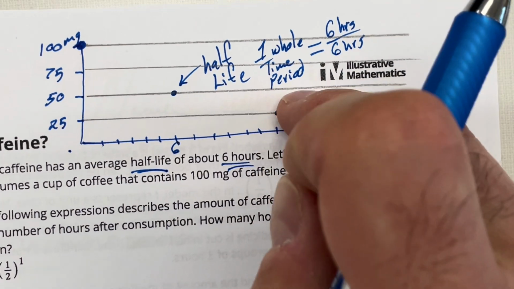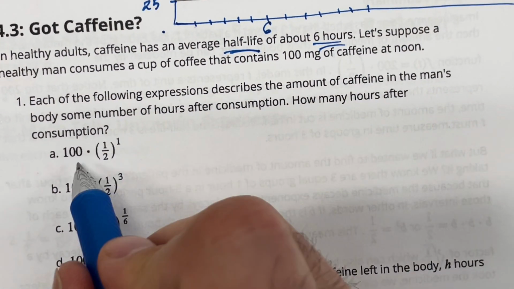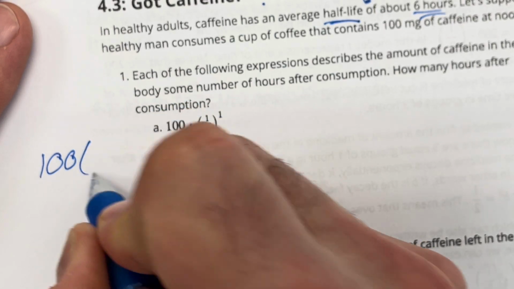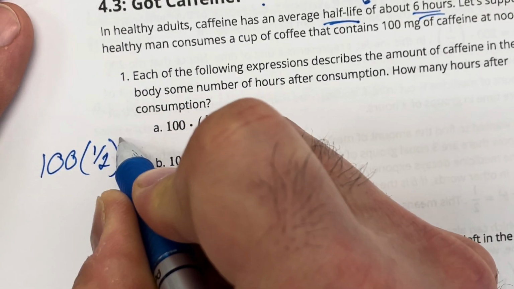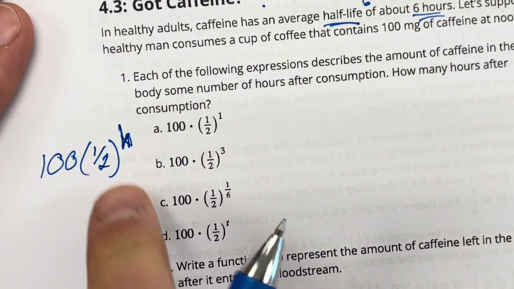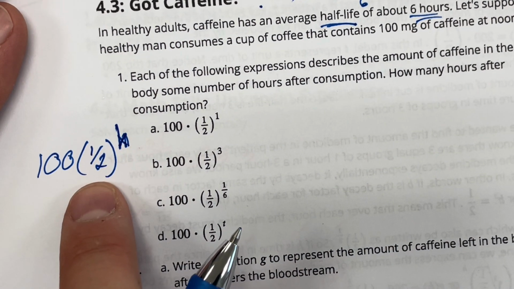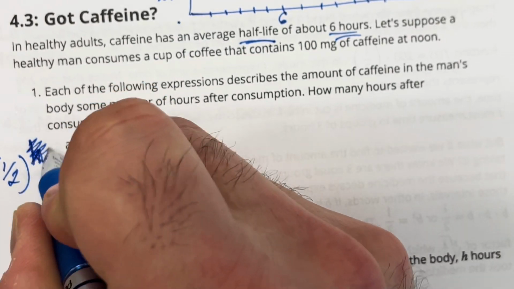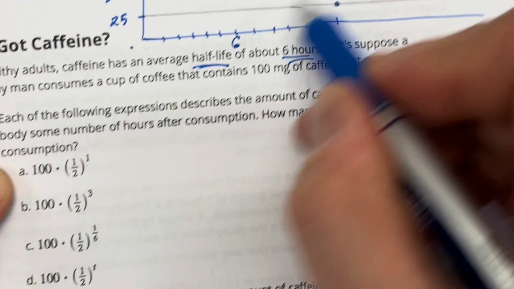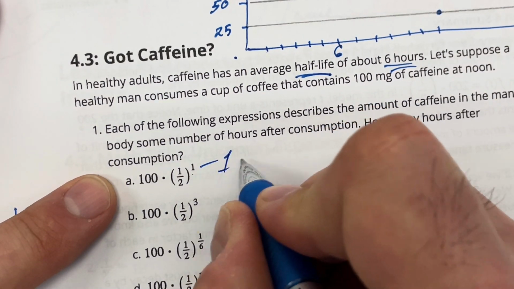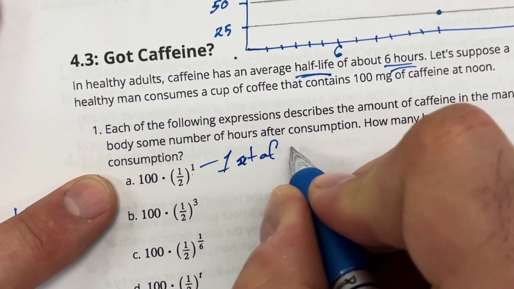This tells us what our exponent is. So look at this, all of these are the equations. We would have 100 times 1/2 to the x power, and this is the number of, or maybe h for hours. If we have a 1 here, that's one set of that time period. That 1 represents one set of 6 hours.